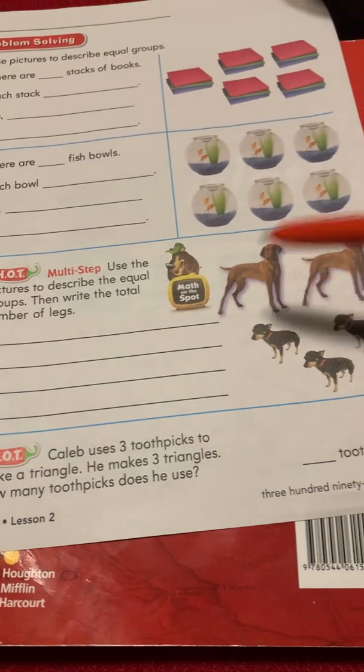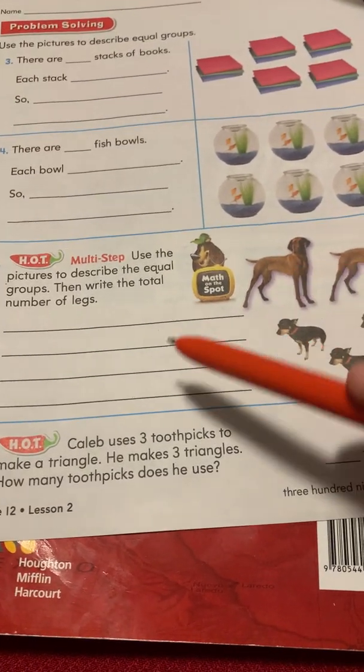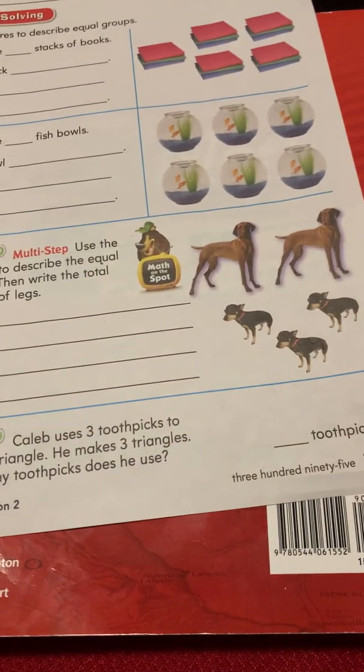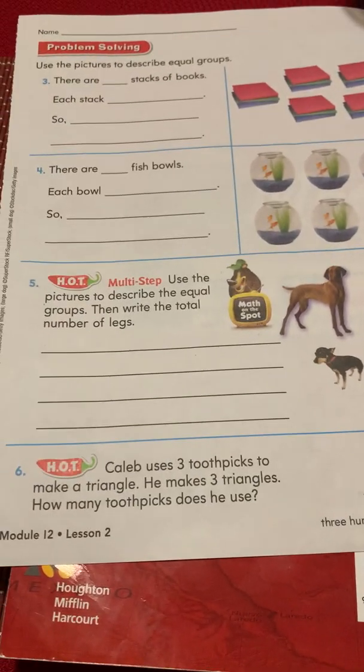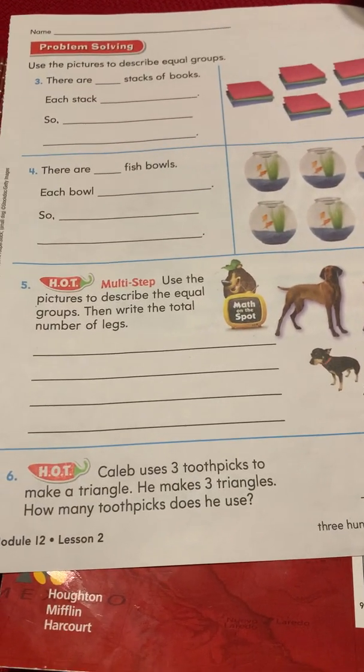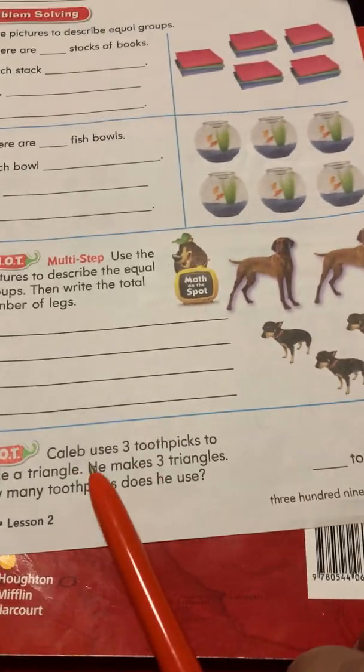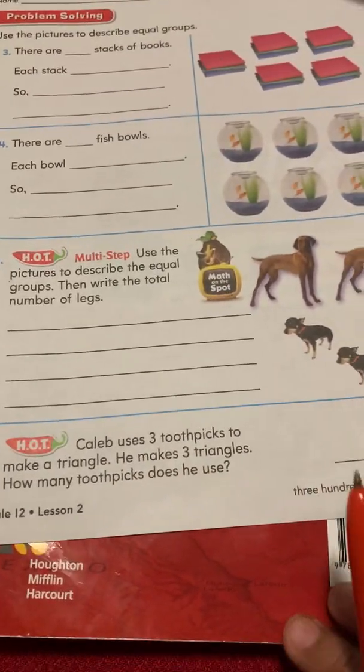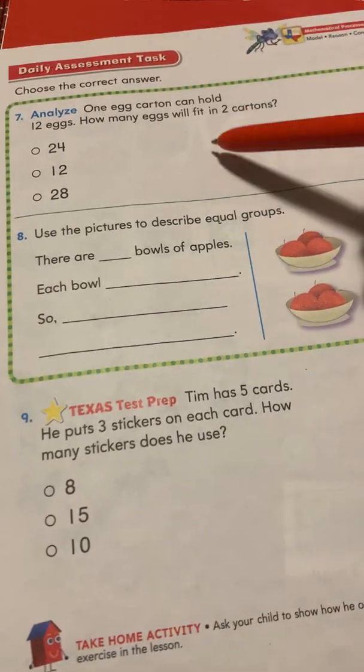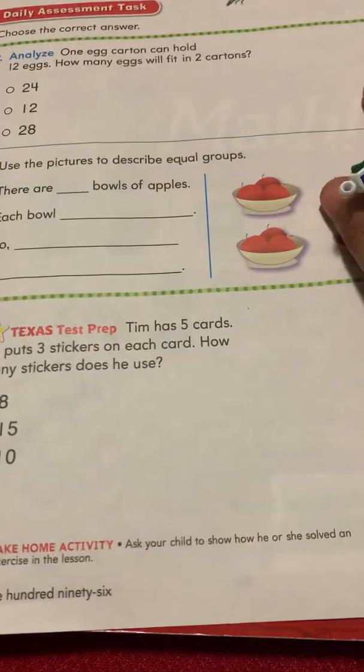You're gonna look at the pictures and then it says, then write the total number of legs. Use the pictures, guys. That was not hard. It just makes you think a little. This one, if they don't give you pictures, draw it in, okay? Draw your pictures or use your counters. Same thing for these, okay?